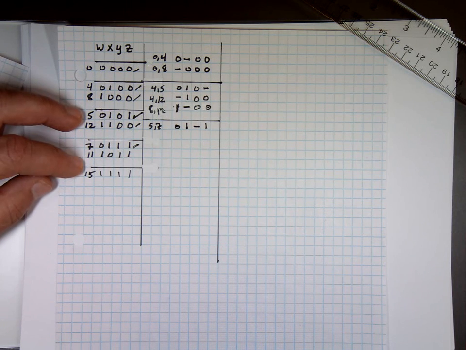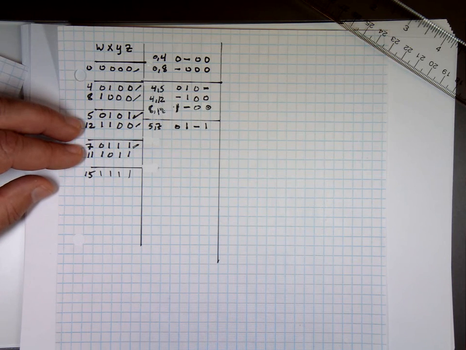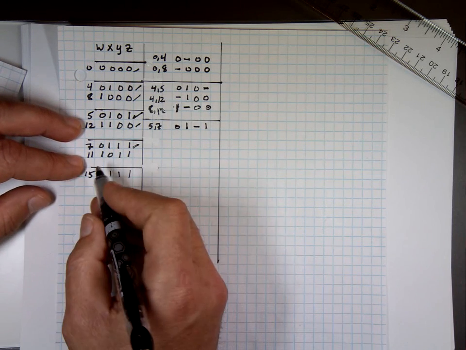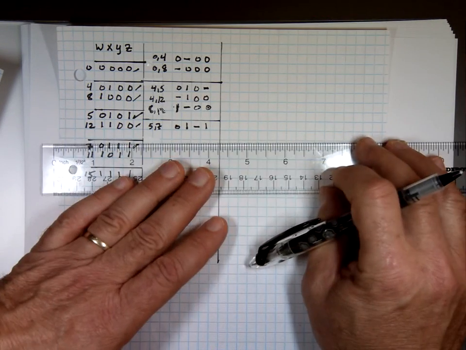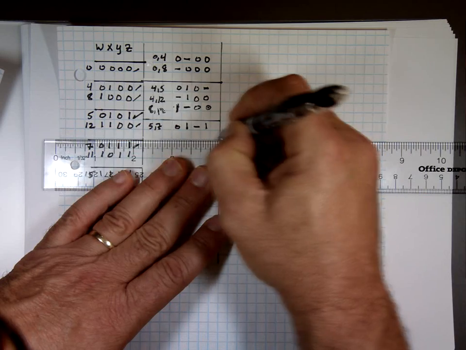How about 5 and 11? The first location is different, the second location is different, the third one is different, so I can't do them. How about 12 and 7? Nope. How about 12 and 11? No. Nope. That's it. That group is done. It's only one of them. Boo-hoo. We like a lot of these.